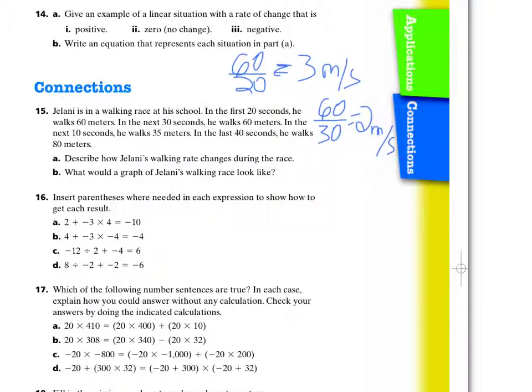Okay, and then he sped up to 3.5 meters per second for the next 10 seconds, and then walked at a rate of 2 meters per second for the last 40 seconds. So it looks like he started really going fast, and then he slowed down. So for B, what would a graph of Jelani's walking race look like? I will construct the graph in class.